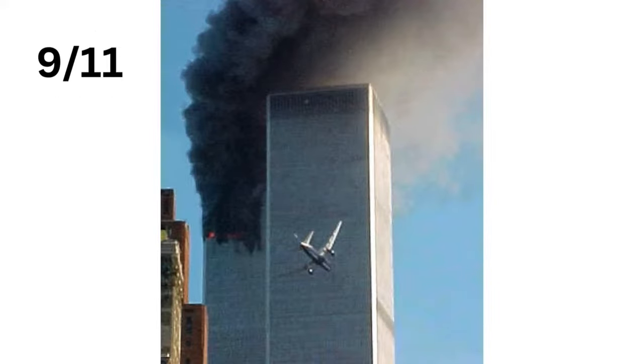9/11. September 11, 2001, commonly known as 9/11, was a tragic day in American history. On that day, a series of coordinated terrorist attacks were carried out by the extremist group Al-Qaeda. 4 commercial airplanes were hijacked, with 2 of them flown into the Twin Towers of the World Trade Center in New York City. The 3rd plane crashed into the Pentagon in Arlington, Virginia, while the 4th, United Airlines Flight 93, crashed in a field in Pennsylvania after passengers bravely fought back against the hijackers.